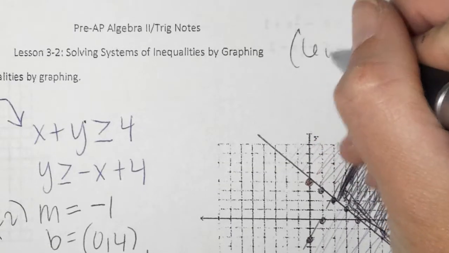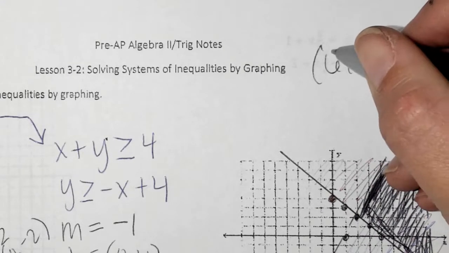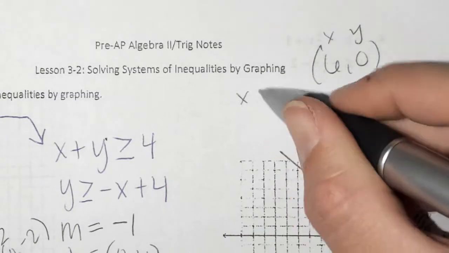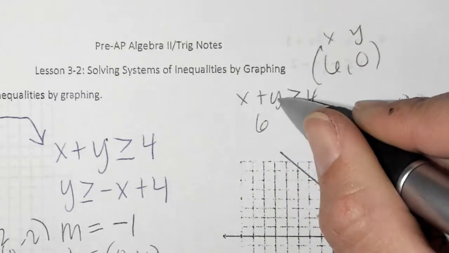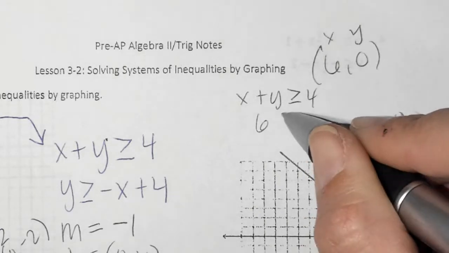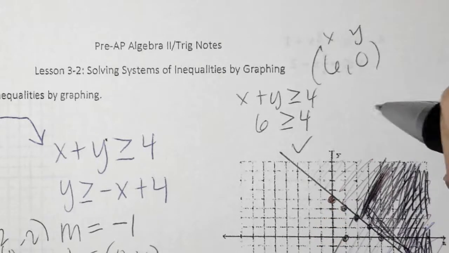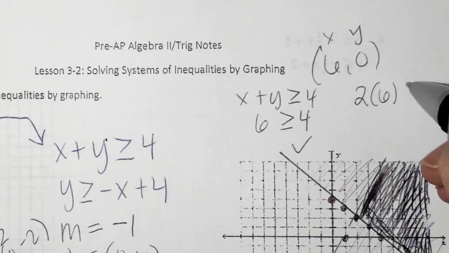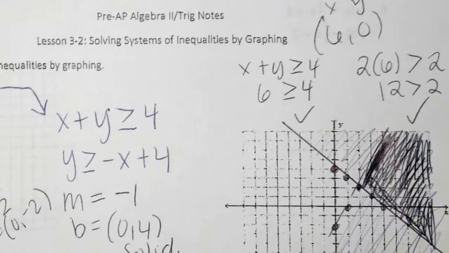So let's check it. And what I mean by that, I'm going to plug this in for what? This for y. So here's my original. If I plug in 6 for x right here, do I have to put anything for y? Nope. Is 6 greater than or equal to 4? Yes. Let's try the next one. So it'd be 2 times 6 minus 0 greater than 2. Is 12 greater than 2? Yes. So I know that's correct.